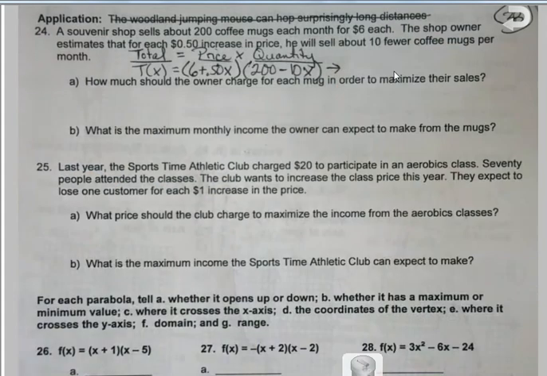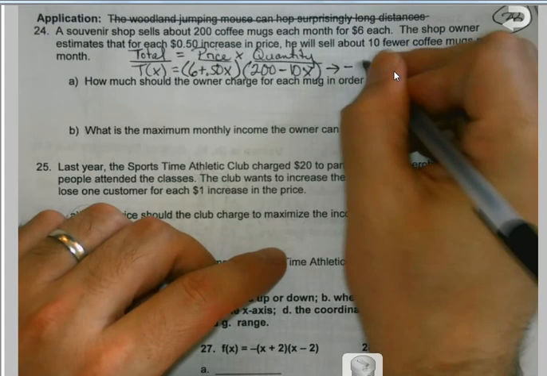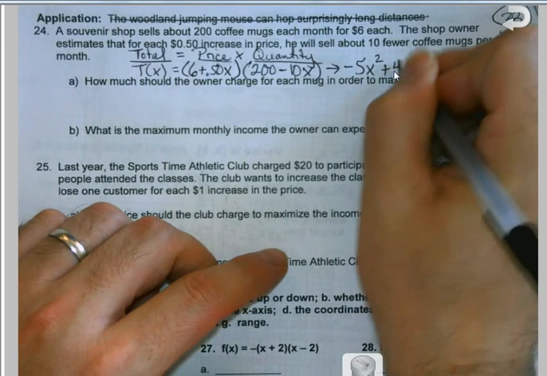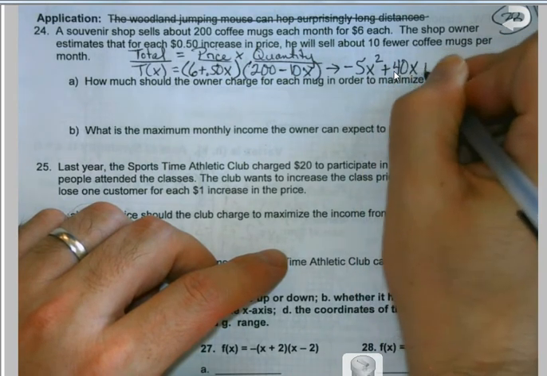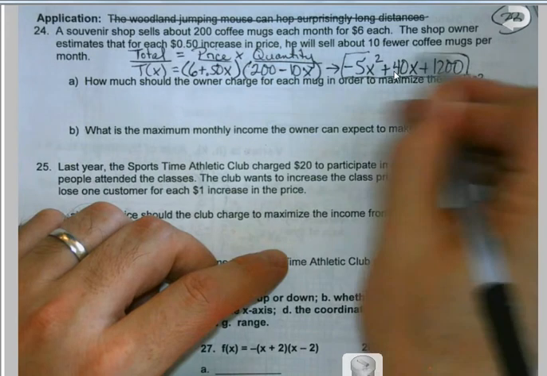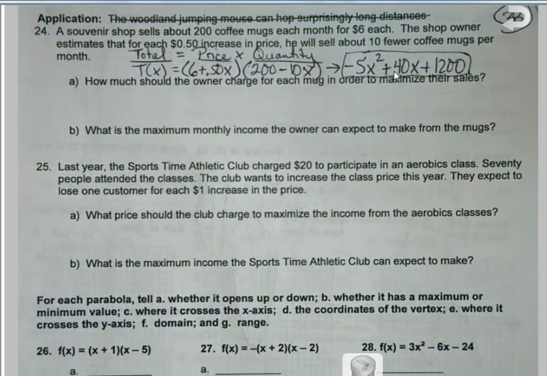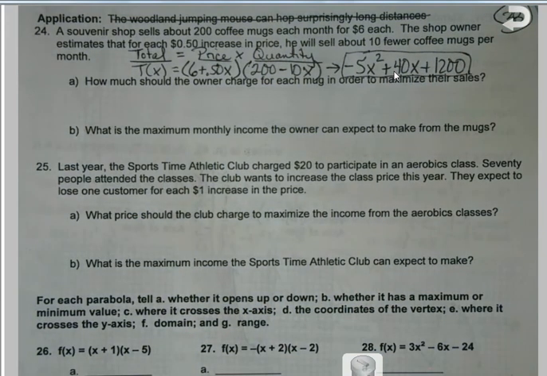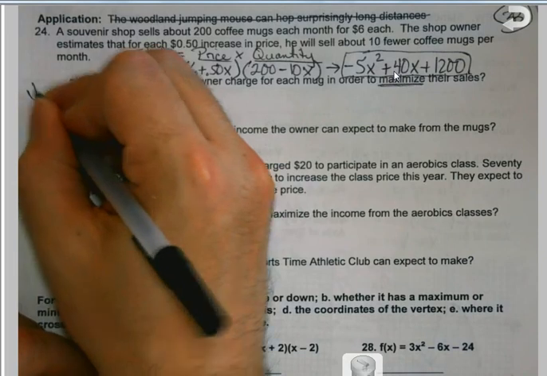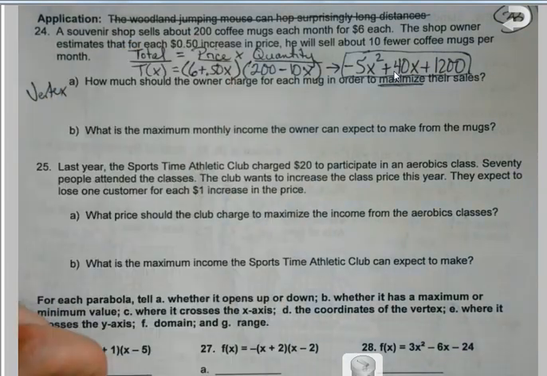So I'm going to help out here. Give you the Cliff Notes version of foiling this out. It's like being able to fast forward. So once I FOIL this out, this would be my expression, or my parabola that I'd graph to understand where I could make my maximum in my sales. So here's how that applies to us. If I want to find the max, I need to find the vertex.